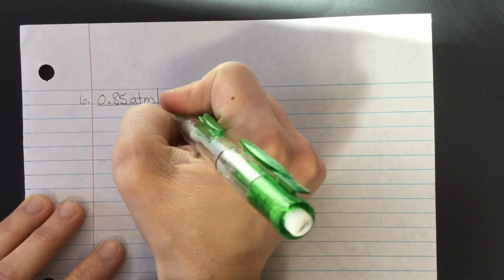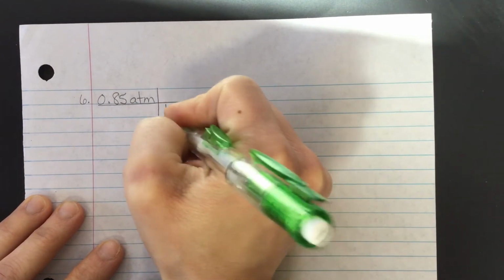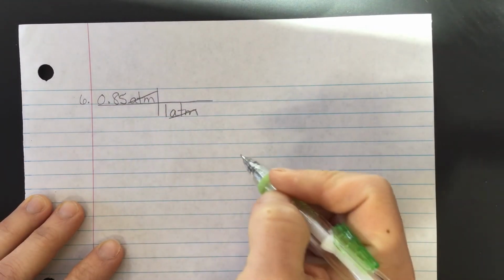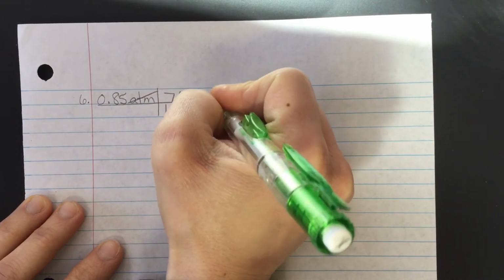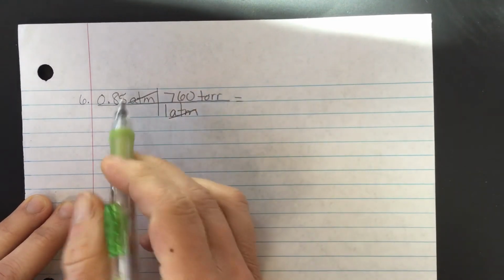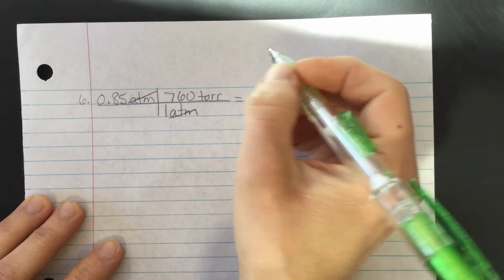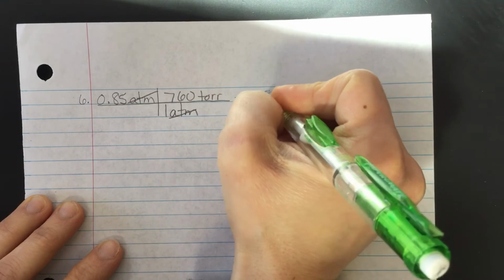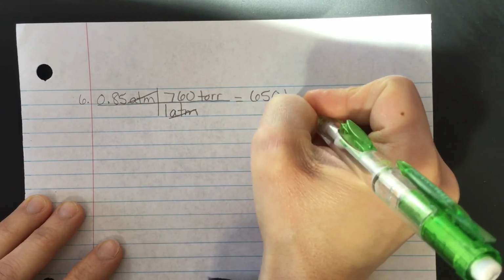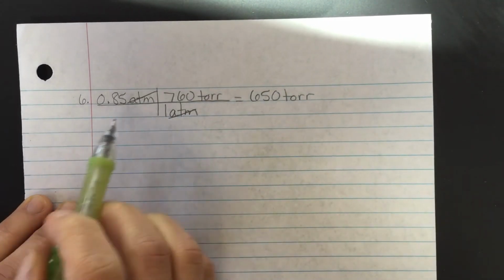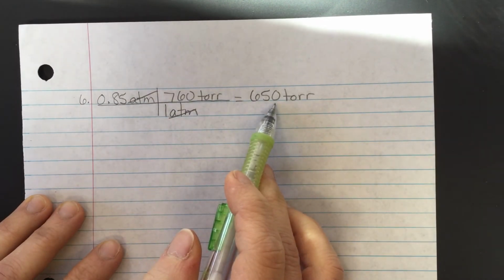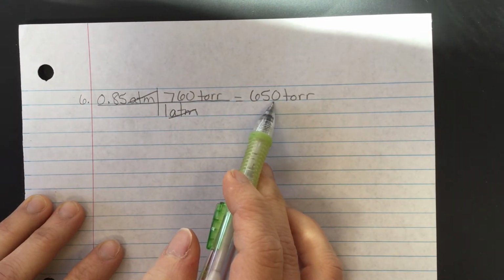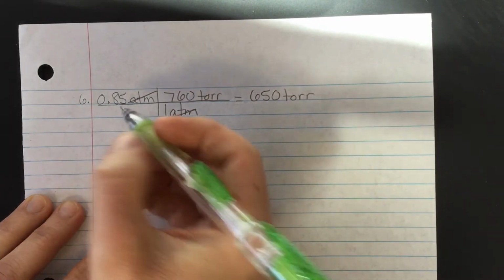And I know that 1 atmosphere, top and bottom there, equals 760 torr. So when I multiply 0.85 times 760, I get 650 torr. 2 significant digits because there's no decimal point after this, so the 0 doesn't count.